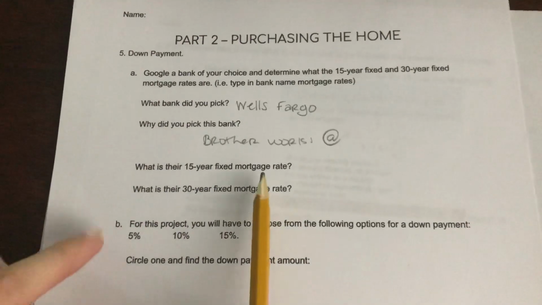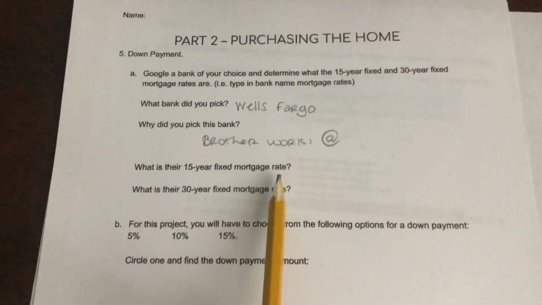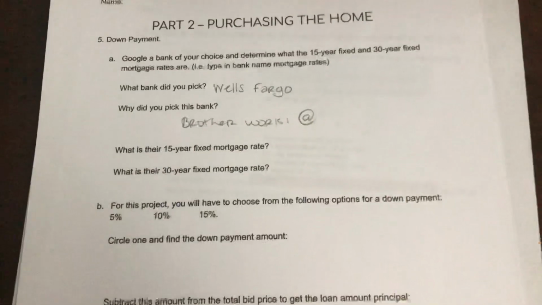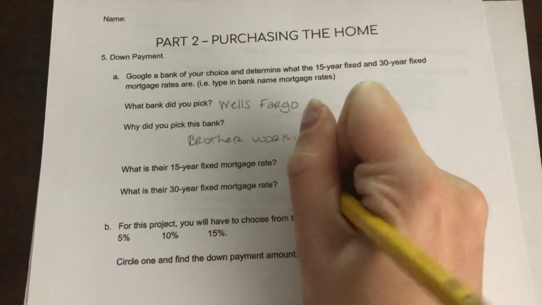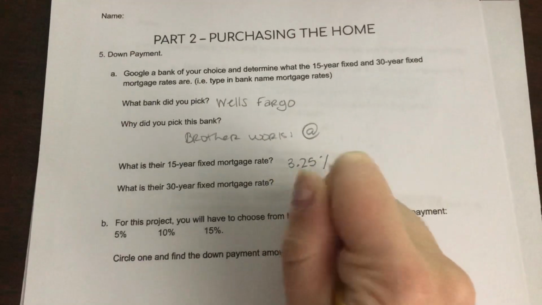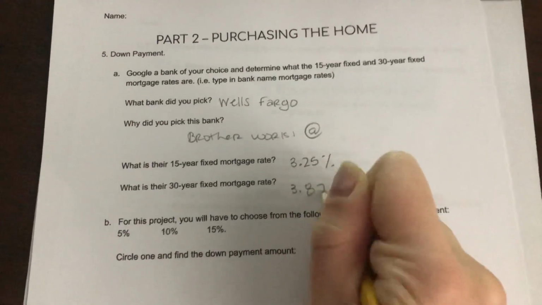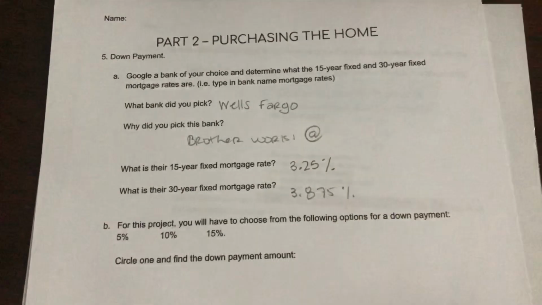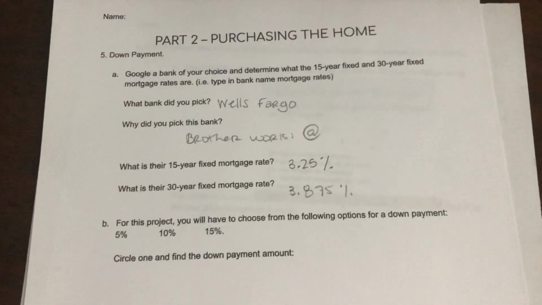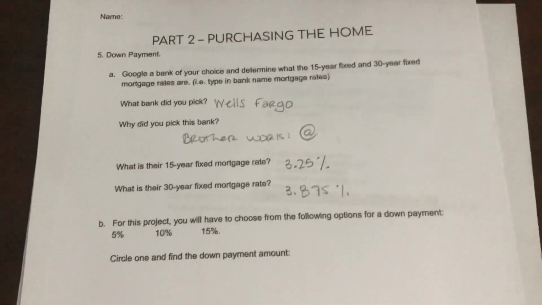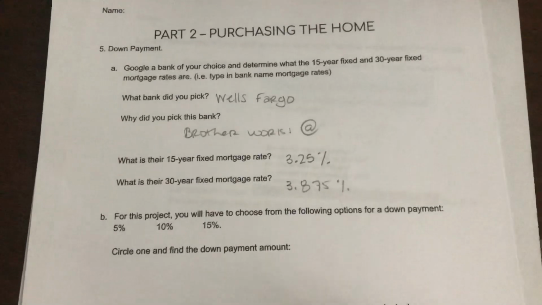Where it says, what is their 15-year fixed mortgage rate? The table shown on Google told me that it was 3.25%, and it told me my 30-year was 3.875%. Now, be smart, shop around, look at a couple different banks and pick ones with lower mortgage rates, because then you have more money to spend during this project.